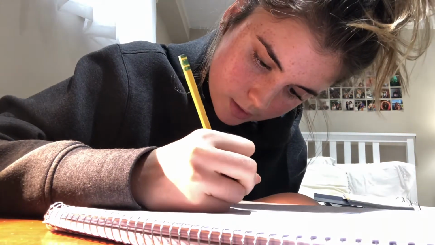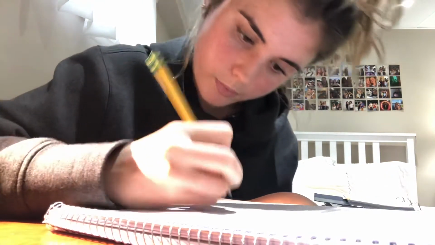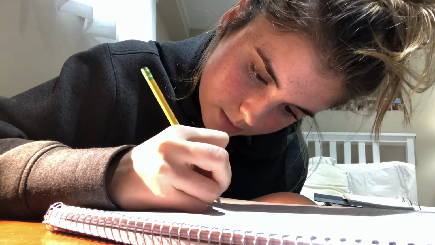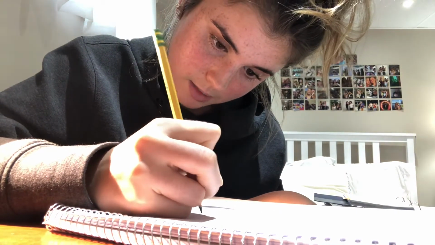And I'll bring everything to that side. So 0 equals x squared plus 1.8 times 10 to the power of negative 5 x minus 3.6 times 10 to the power of negative 7. And then I'll do quadratic formula.